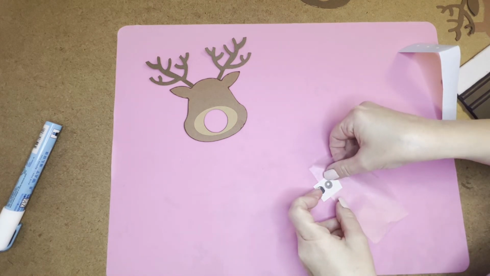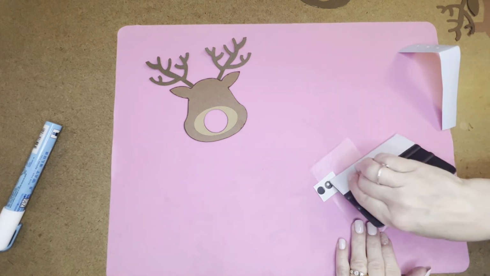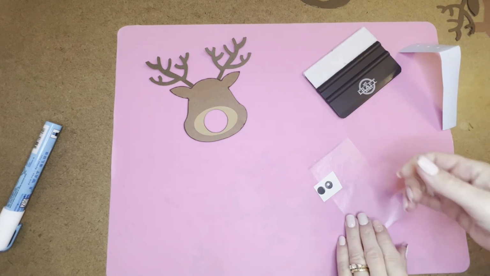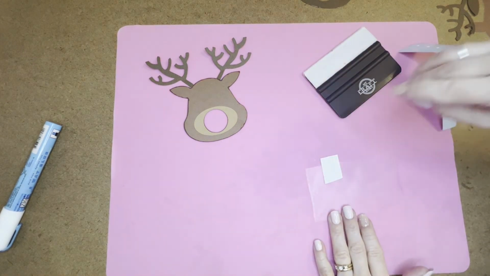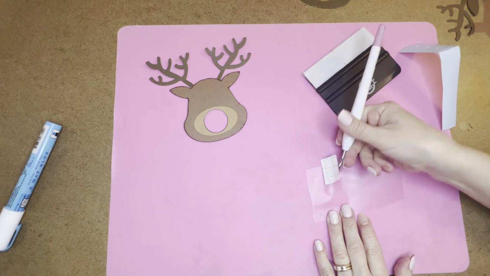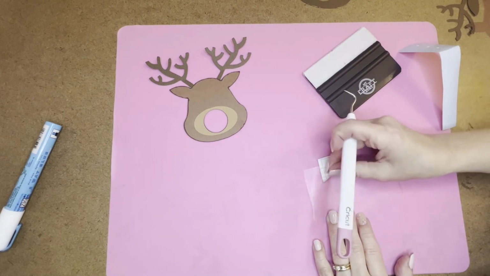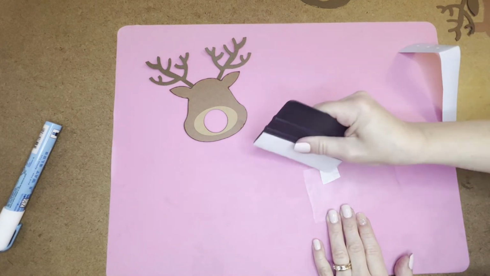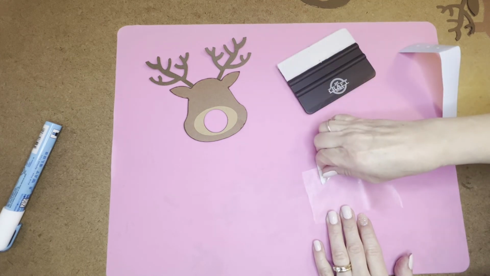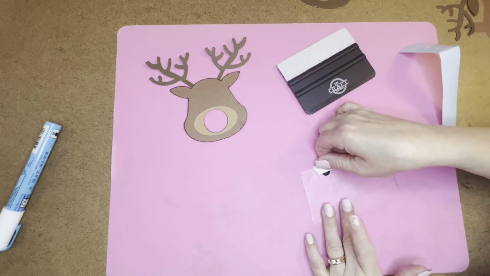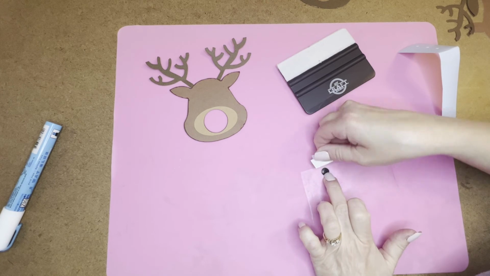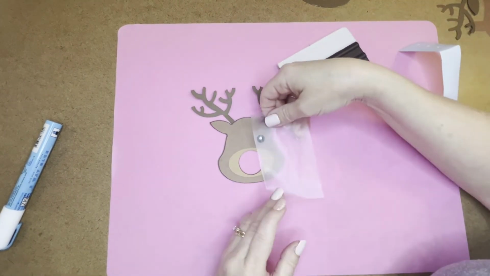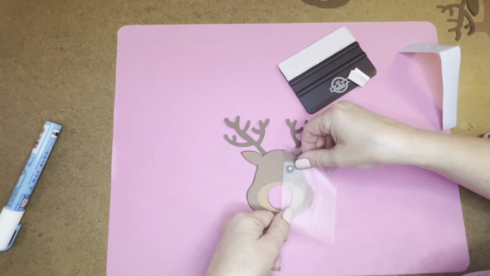And now I'm just going to place that in the black eyeball, burnish that, flip it over, and if you can't get that backing to come up, you can get started with your weeding tool. And you might need to burnish it some more, and then you can peel it off. And now both of those vinyl pieces are stuck onto your clear contact paper.